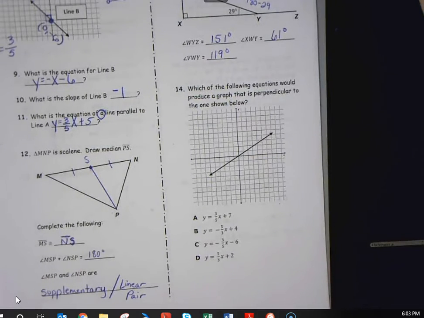Remember, perpendicular lines are opposite reciprocals. What that means is they have opposite signs. So if it's positive, the other would be negative, and vice versa. If it's negative, the other would be positive. Reciprocal simply means that if we have 5 over 3, the reciprocal would be 3 over 5. So what we're going to do is figure out which one matches our line and go from there.